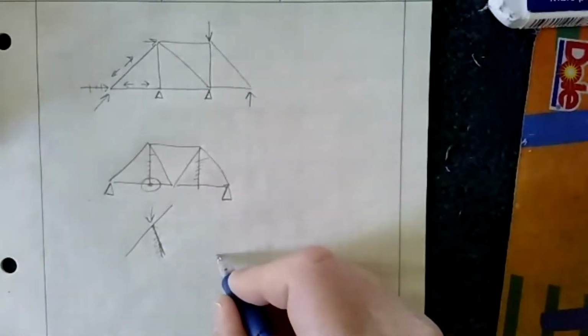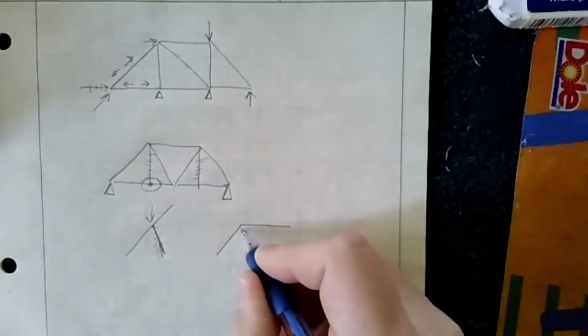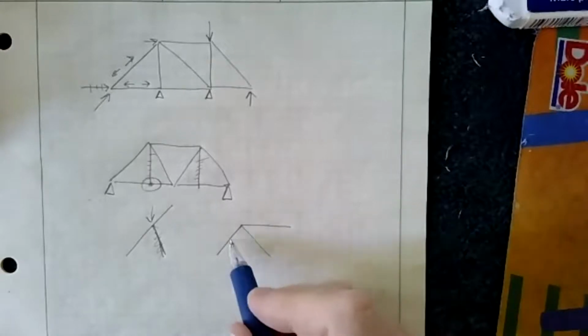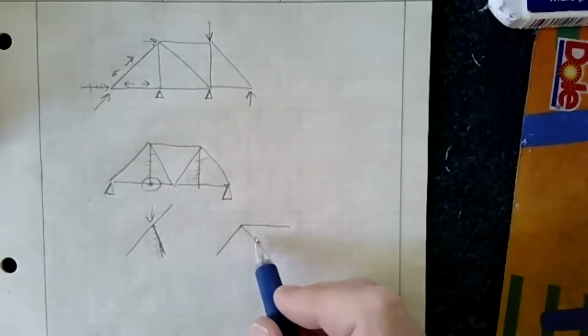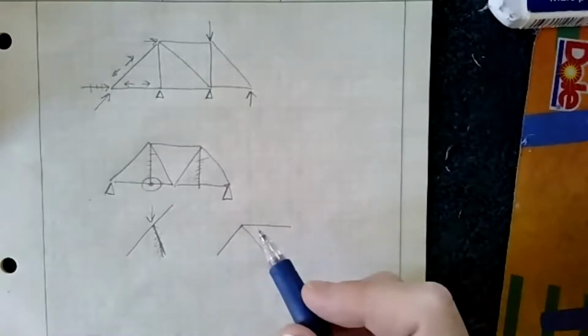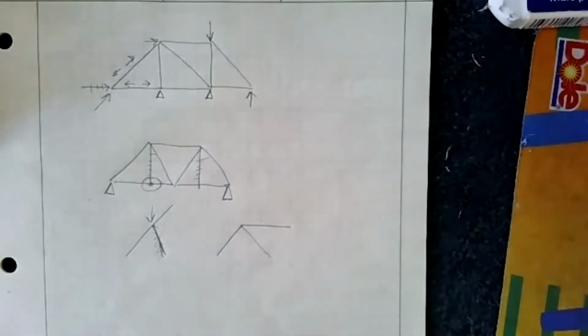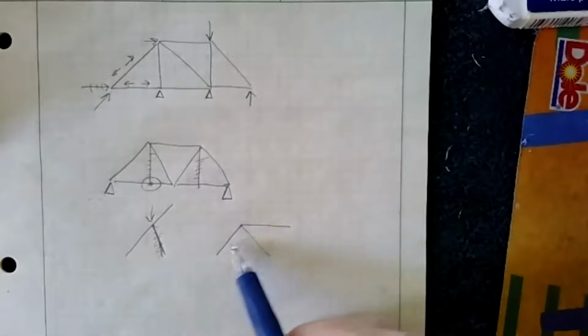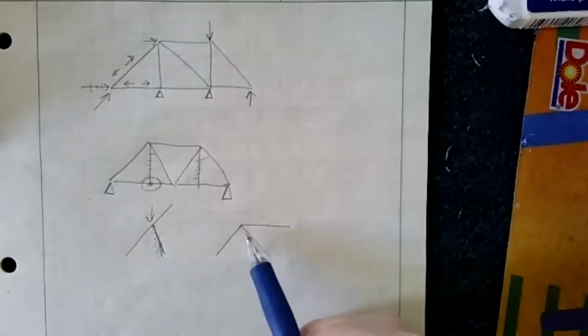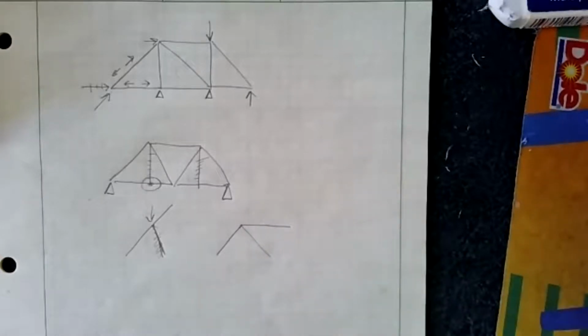If you have something like this, then all three are non-collinear, meaning no two are straight. Therefore, all three could potentially hold a load. And if you have more than three, if you have four, then you can't tell just by looking at it. And so the way this works is that you may find through calculation that in this case, for example, this may be zero, but you can't just look at it and know a priori that it is.